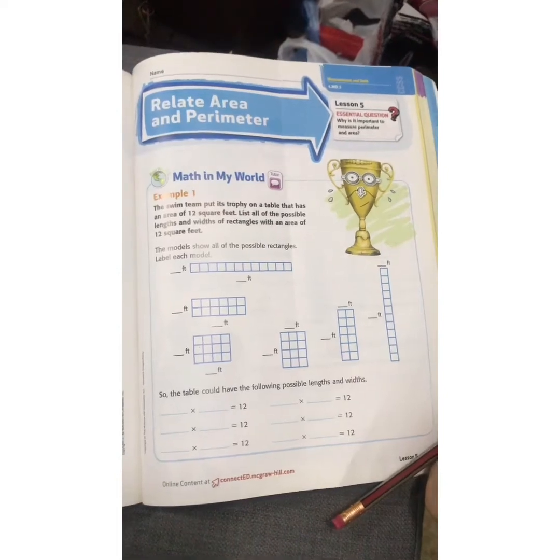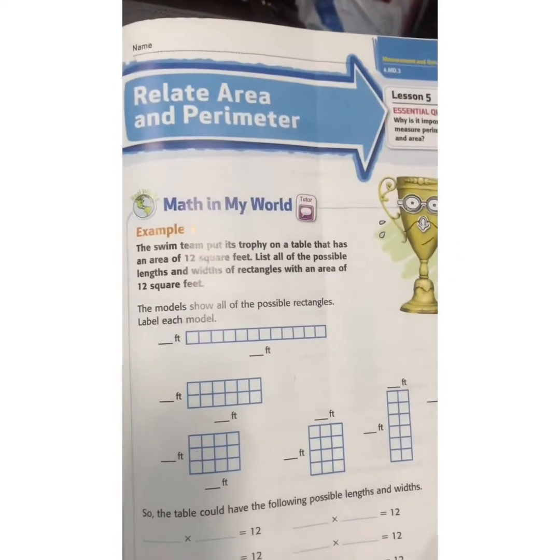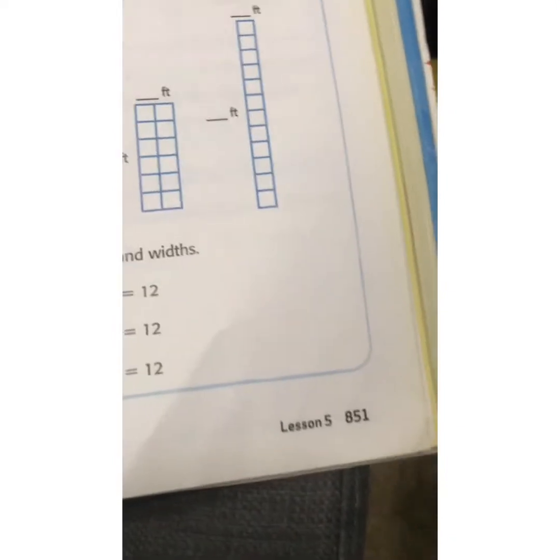Hi girls, our topic for today is about relating area and perimeter. You can find it on page 851.